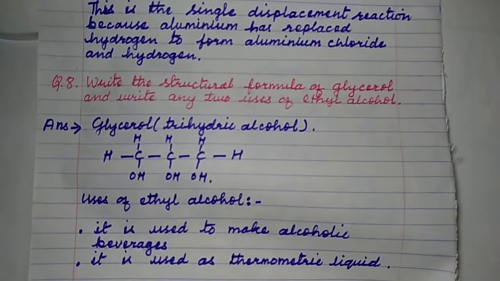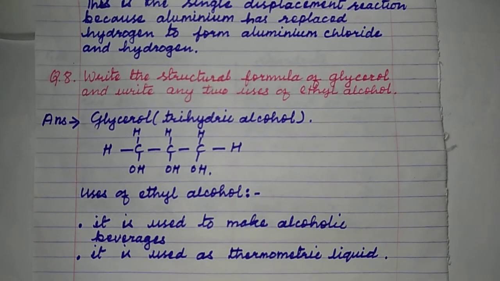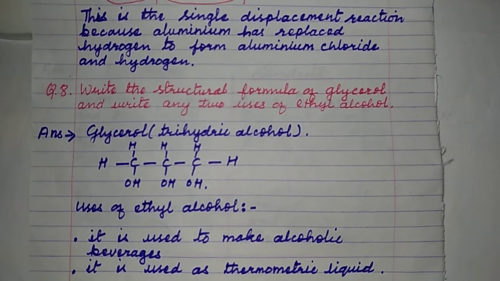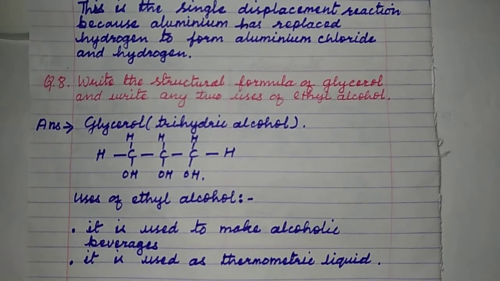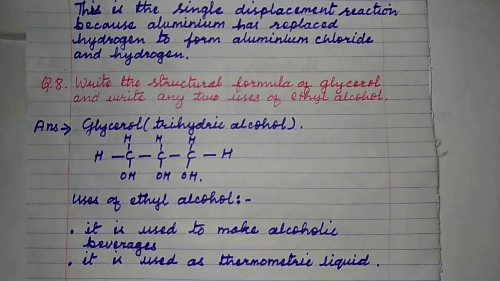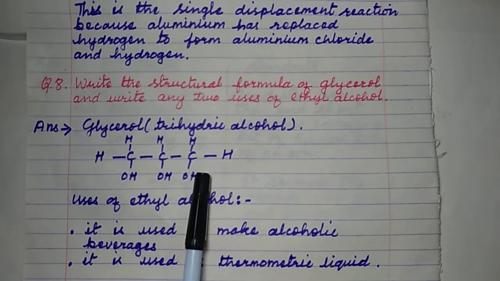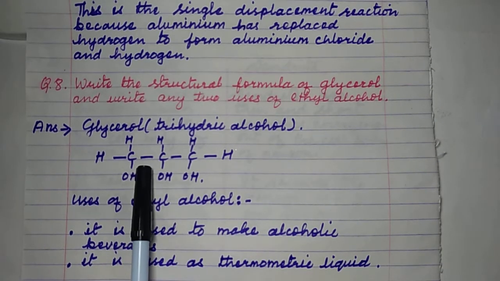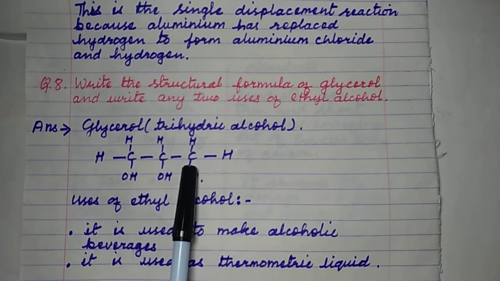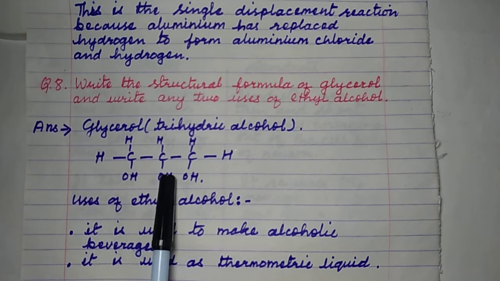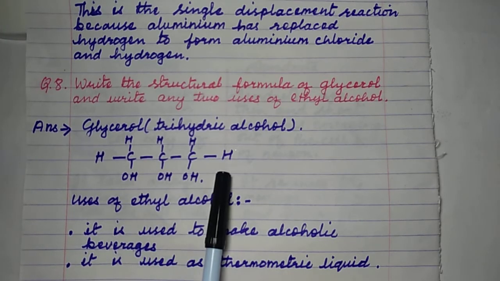Now the next question is, write the structural formula of glycerol and write any two uses of ethyl alcohol. So this is the question. Glycerol is a trihydric alcohol, and its structural formula is this. It is made from propane, because of 3 carbon atoms. Yes, 3 OH functional groups are linked with the carbons over here.